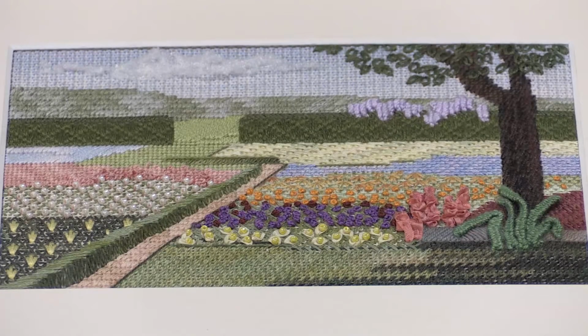Color is really dominant, and you have difficulty seeing value, how light or dark a thread really is. But it's the contrast of value that gives interest, dimension, and balance to your work. So let's take a look at this piece in black and white.